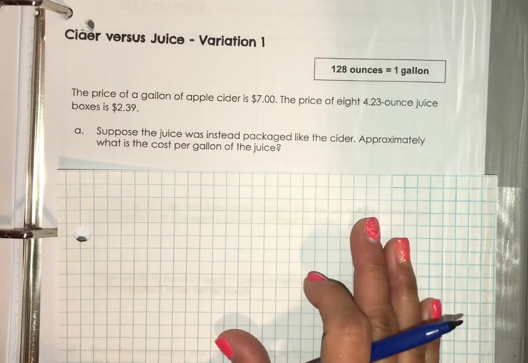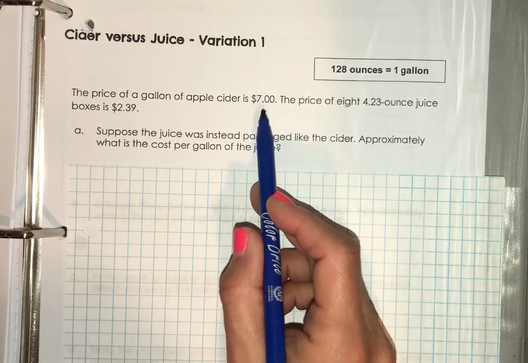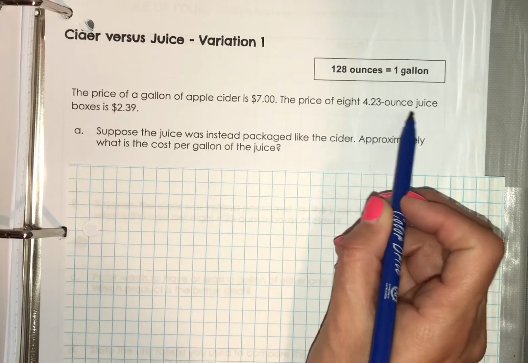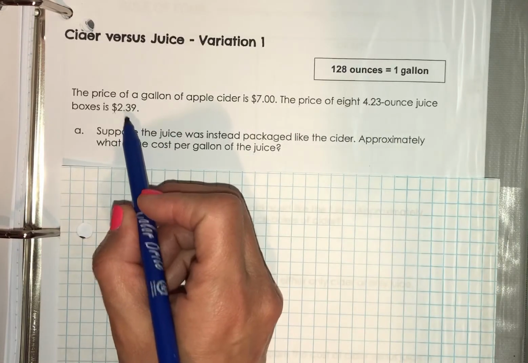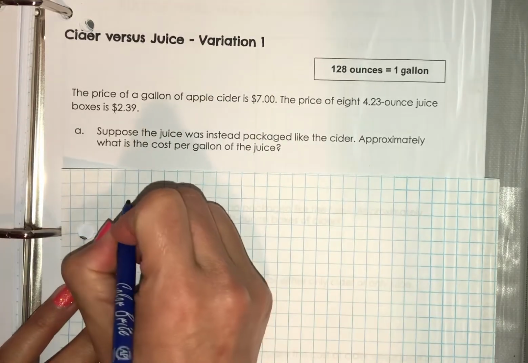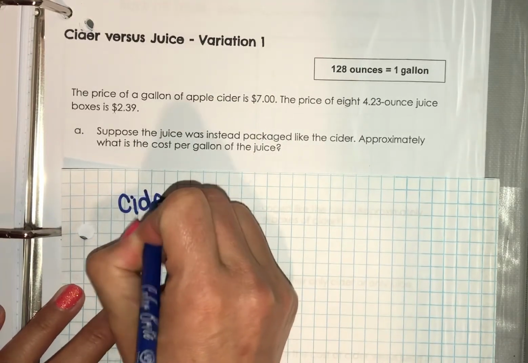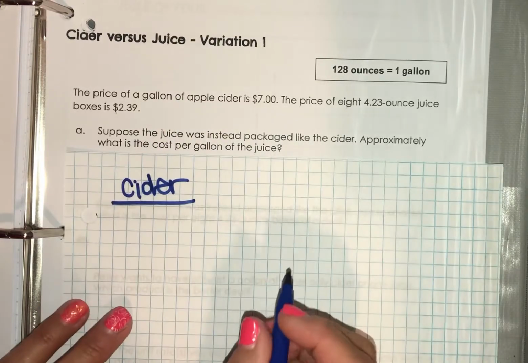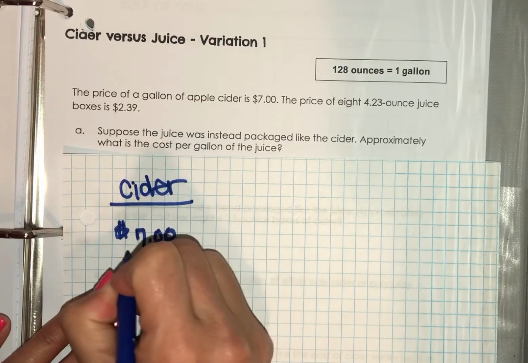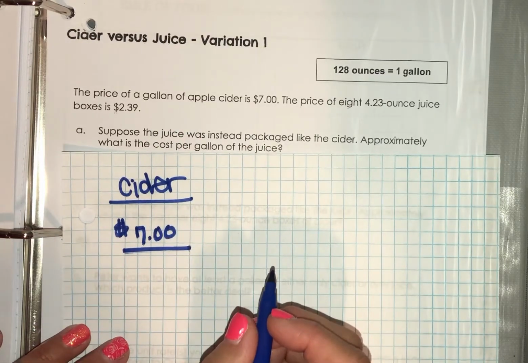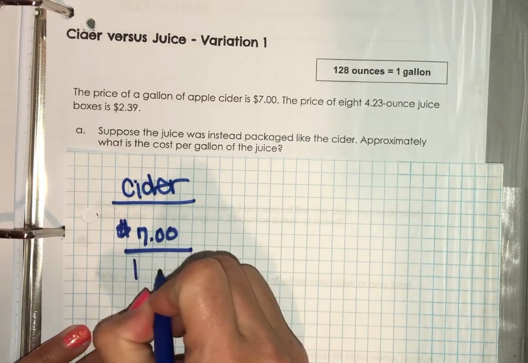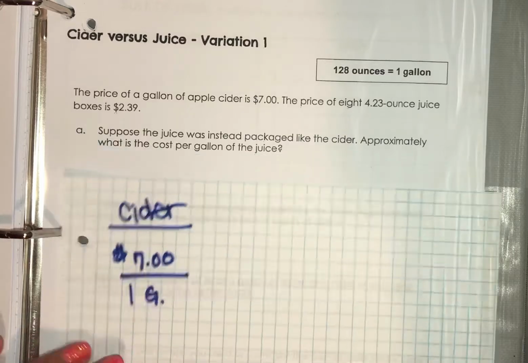So the price of a gallon of apple cider is $7. The price of 8 4.23 ounce juice boxes is $2.39. So those are two prices that we're talking about. So I would start by writing these down. So your cider price is $7 per 1 gallon.